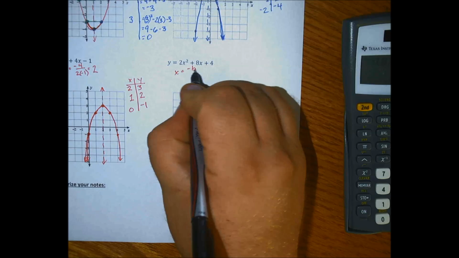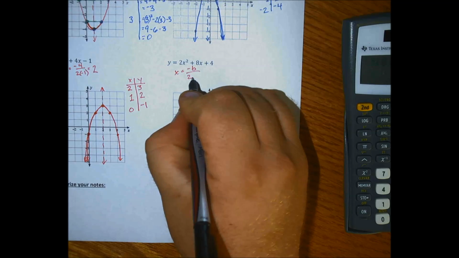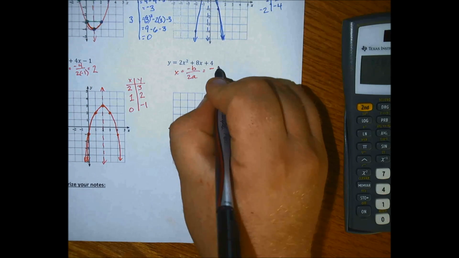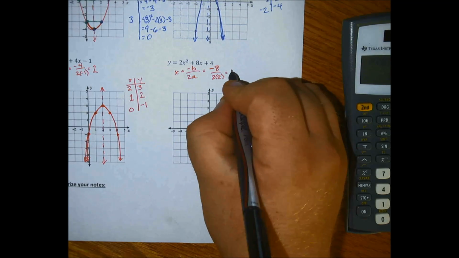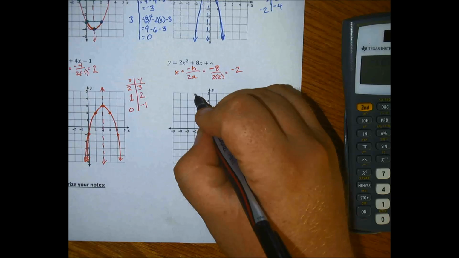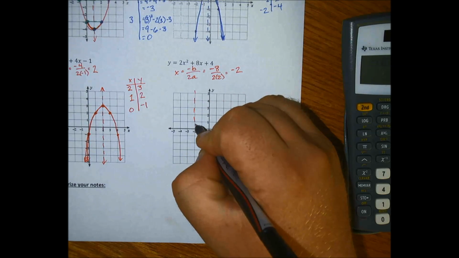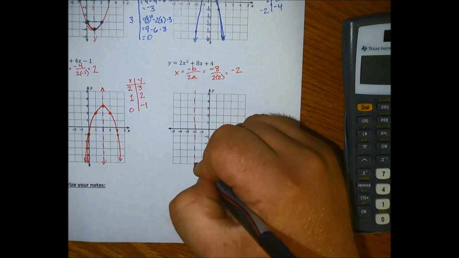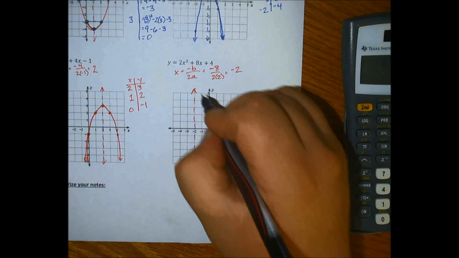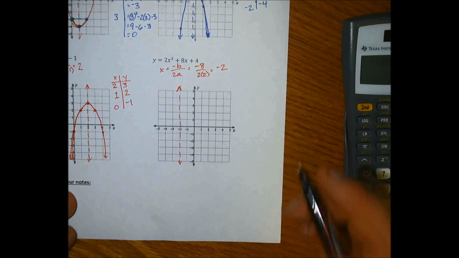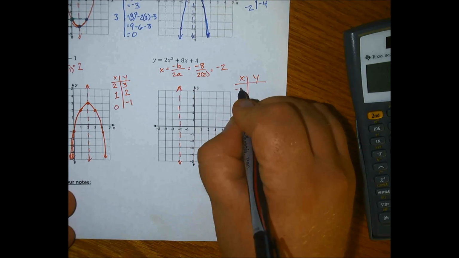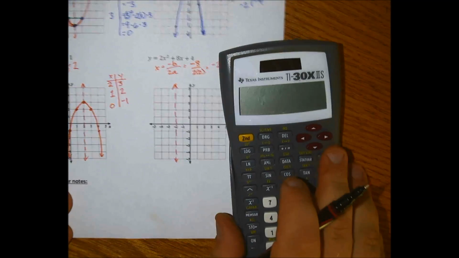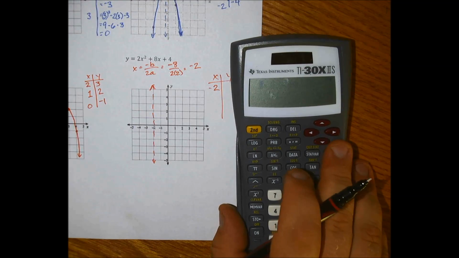X equals -b over 2a. -8 over 2 times 2 should give you a -2. See how I gave you guys the easy ones to do, and I took that hard one where it was a fraction? You're welcome. All right. Build my table of values, x, y, start with -2, and then I put it into a calculator.